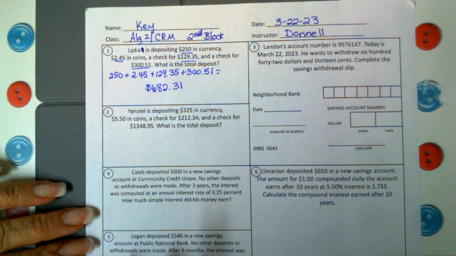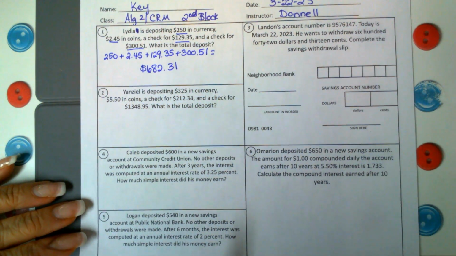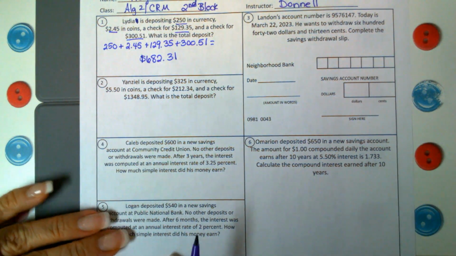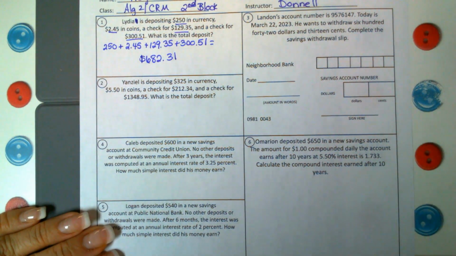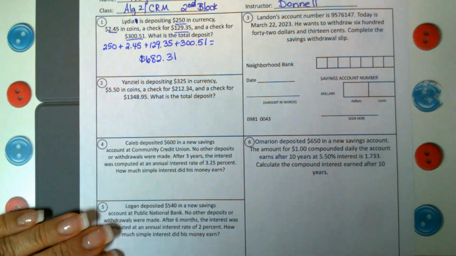So the next one, number 2, is down underneath here. All right. So Yanziel is depositing $325 in currency, $5.50 in coins, a check for $212.34, and a check for $1,348.95. What is the total deposit? This is exactly like number 1.